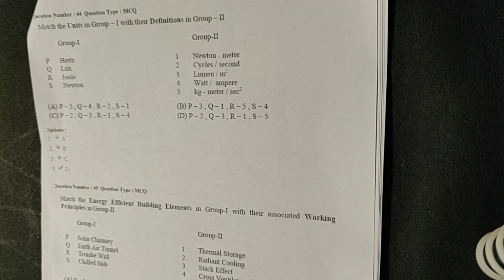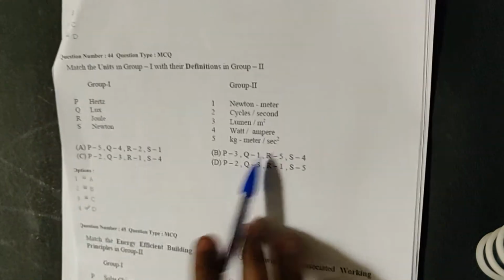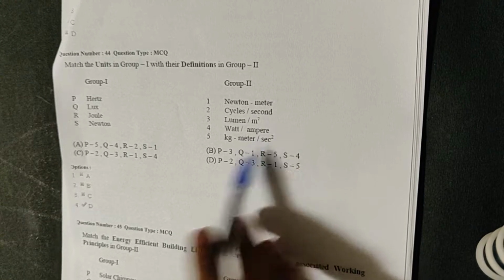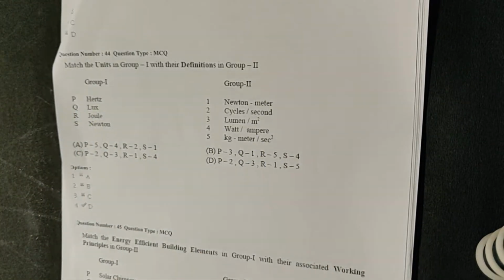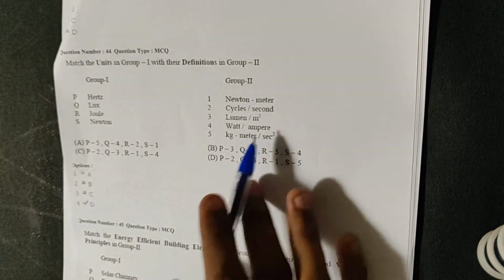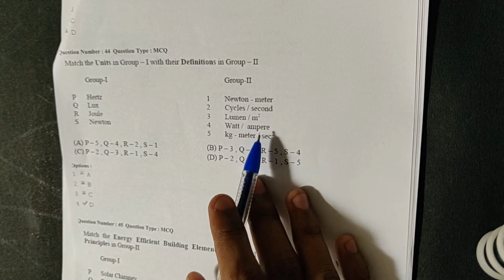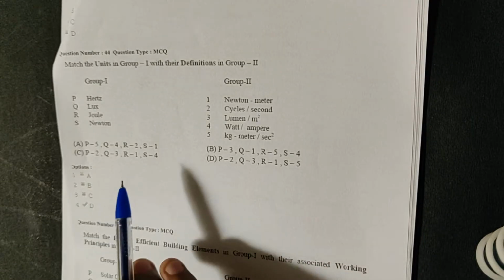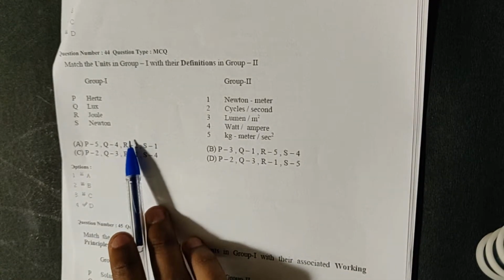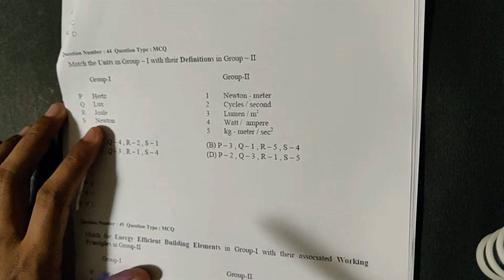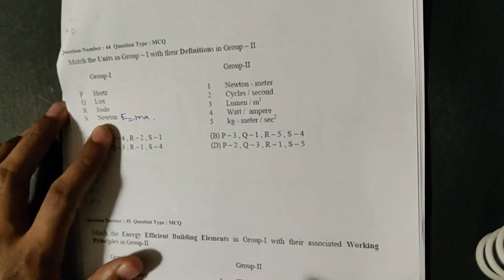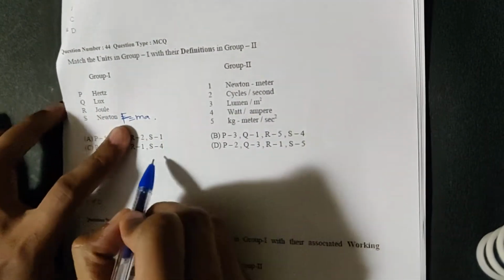The next question is, you have been given some units and you have to find their actual SI units. You have been given some units and they have to be converted into their base units, as into your kgs or MLT, as we say in our class 12th. So very relatable is Newton. We know that F is equal to ma. Remember this formula, F is equal to ma.